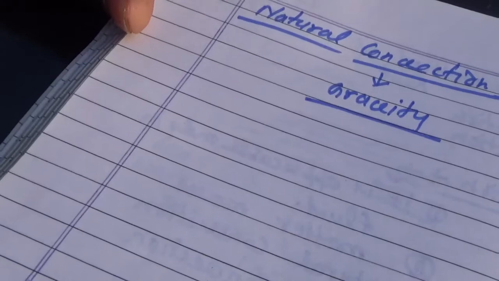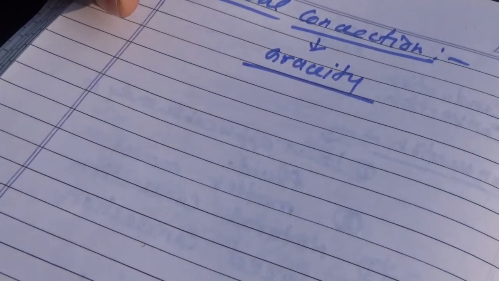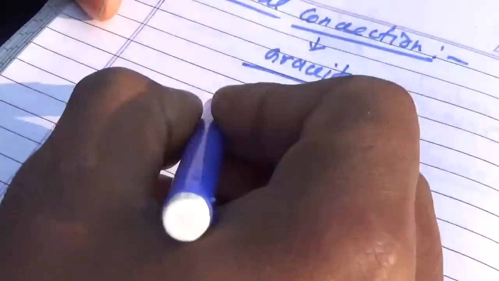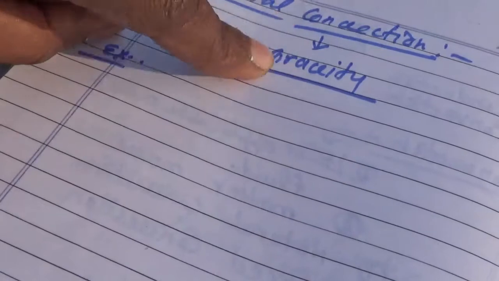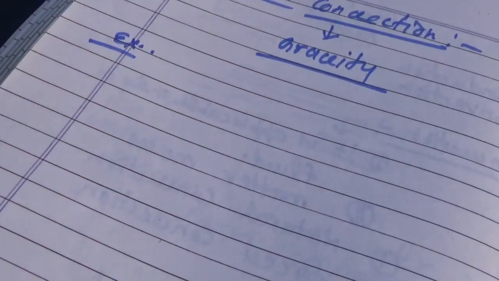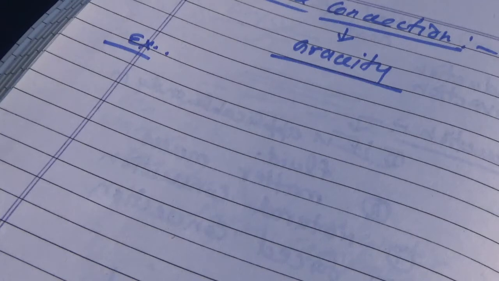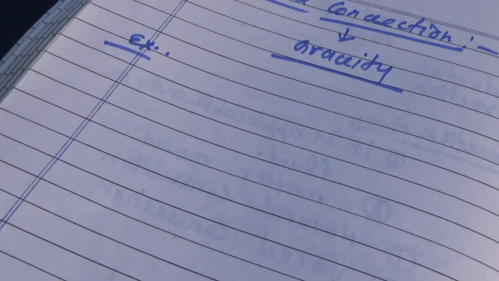We have seen this role of gravity in my previous discussion, with an example, and the example we chose was water.